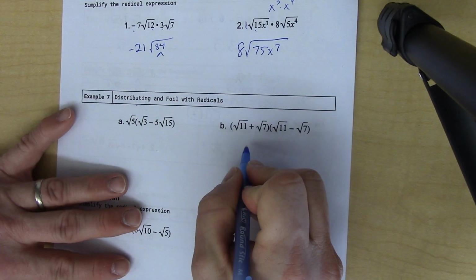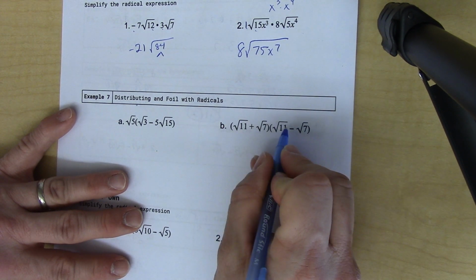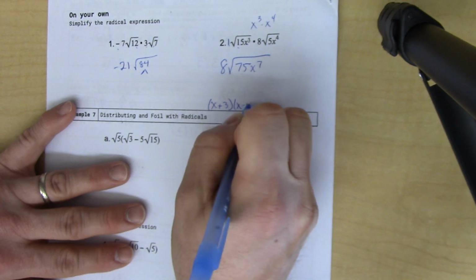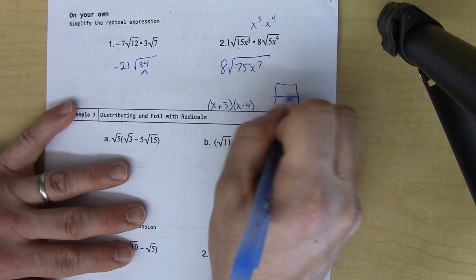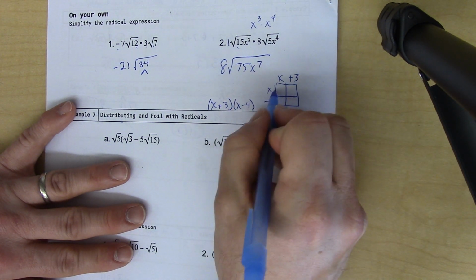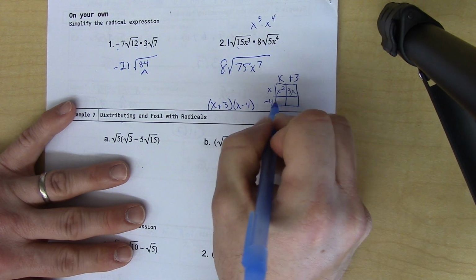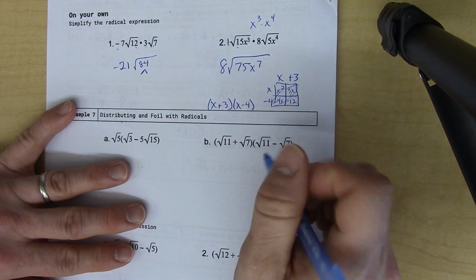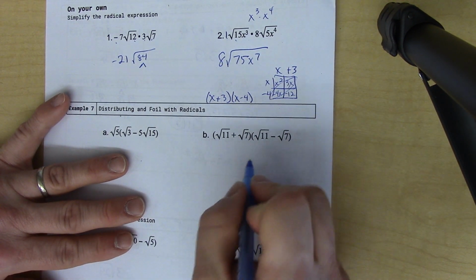I'm actually going to start with example B here. Because remember when I had a problem like this, I'm going to kind of show you this, like x plus 3 times x minus 4. What we did is we did the box, and I put x plus 3 here and x minus 4 here. And I just times x to get x squared, 3x, negative 4x, and negative 12. And then I just added on the diagonal. That's actually the same thing we're going to do here on this problem.